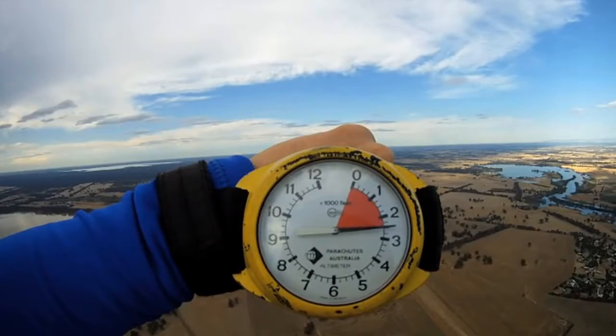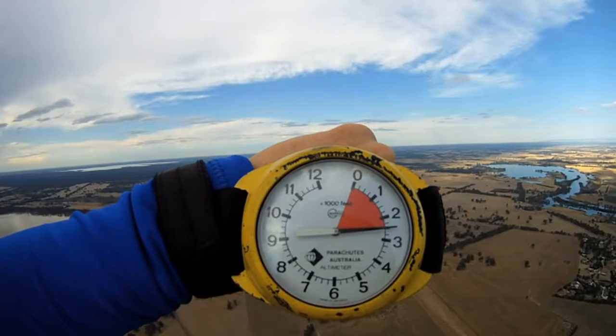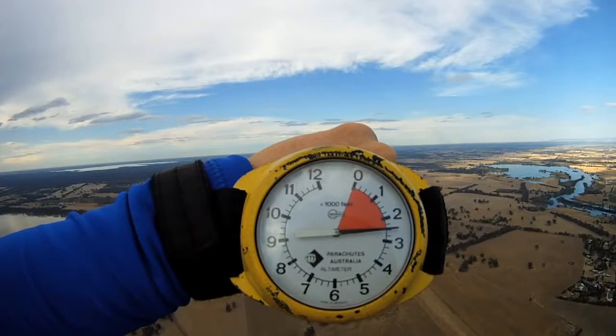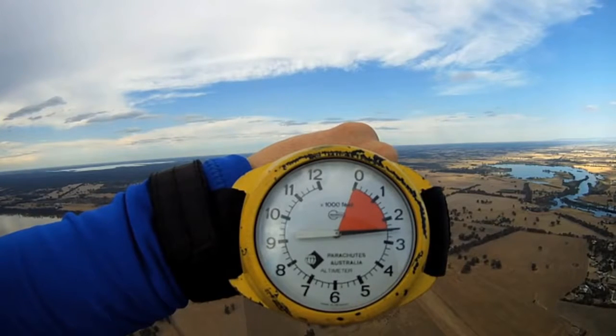Maintaining height awareness is critical in all malfunction scenarios. You must make a decision by 2,000 feet, and commit to either cutting away or landing it.